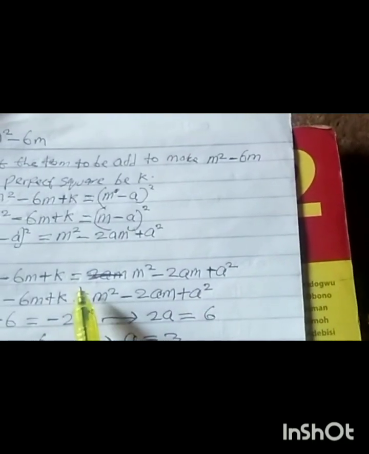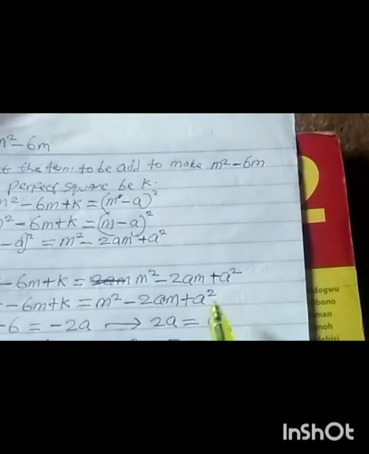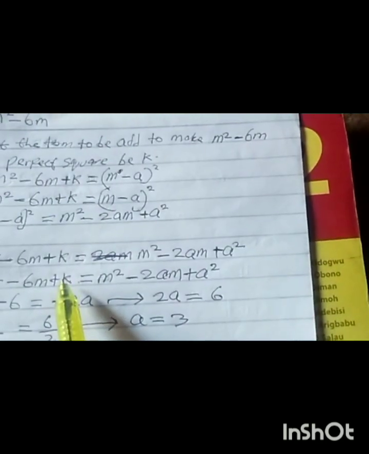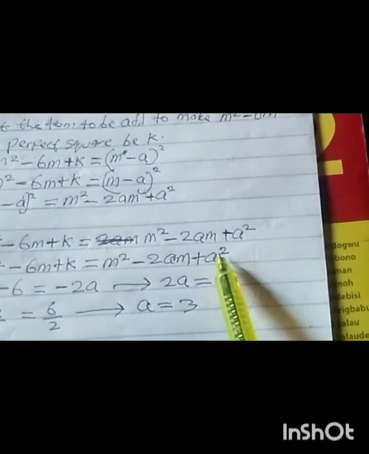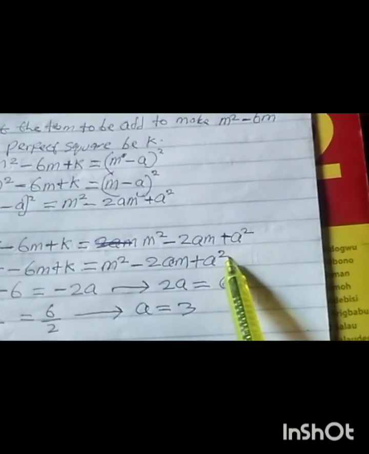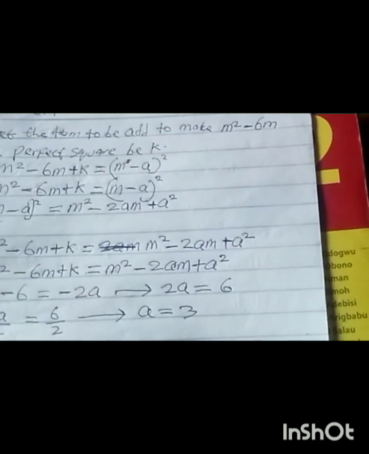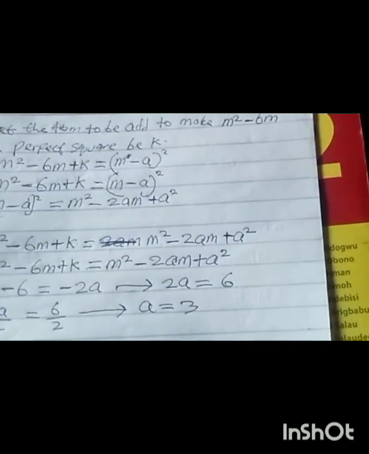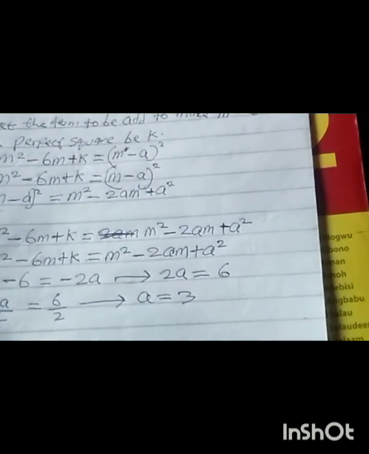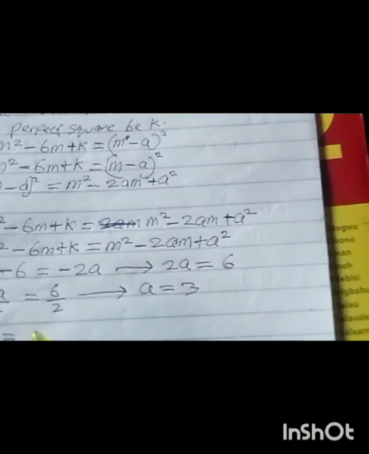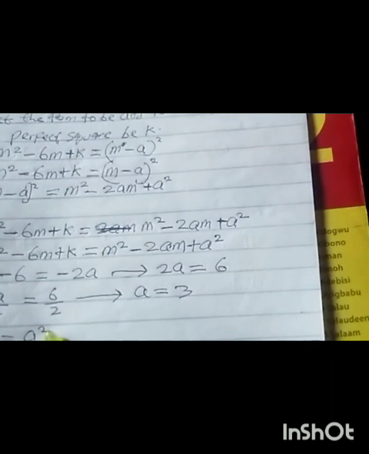So I'm going to be comparing the coefficient of the constant term at the left hand side and right hand side. The coefficient of the constant term at the left hand side is k, and the coefficient of the constant term at the right hand side is a squared. So now the constant term at the left hand side, which is k, is equal to the constant term at the right hand side, which is a squared.